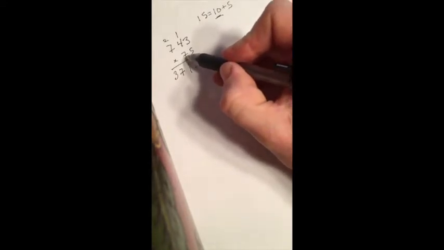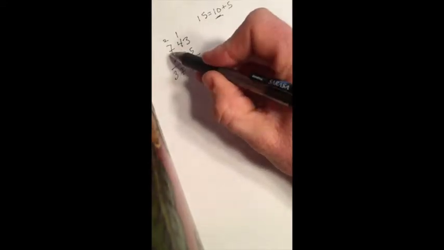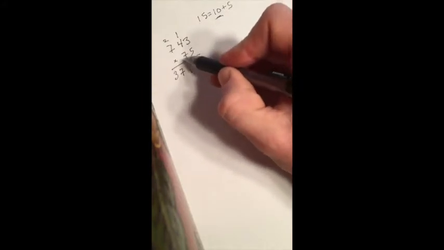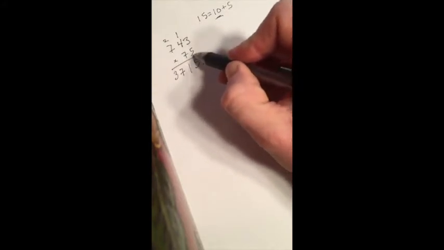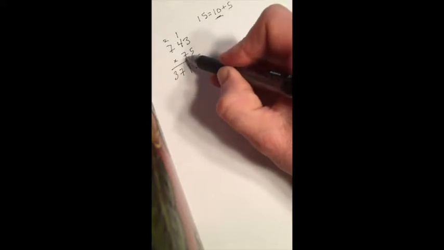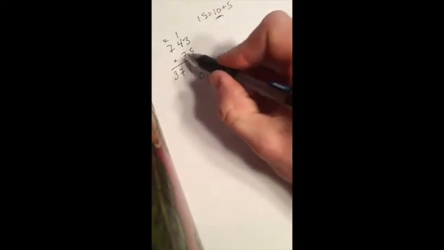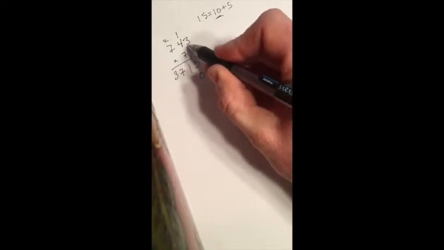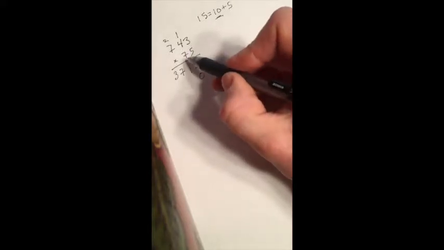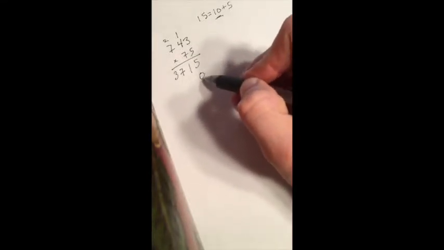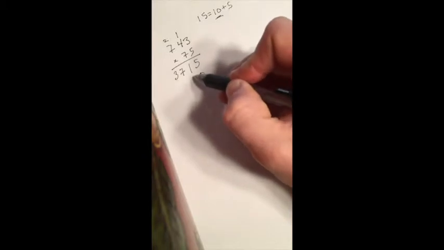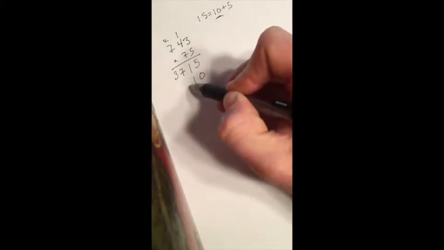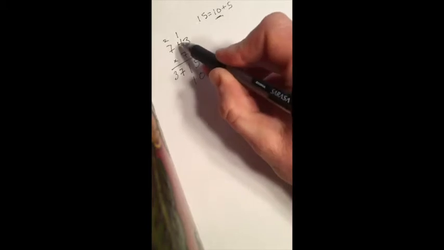And then I multiply the 7 times the 743, but it's not really 7 here, it's 70 plus the 5. So 70 plus 5 is 75. So that's why we put a placeholder of 0 here, because everything I multiply the 7 by, it's really 70 times 3, which is 210. And instead of writing 210, I've already got my 0, so I'm just going to write the 1. And I would write the 2 right here, 210, but I've got more.